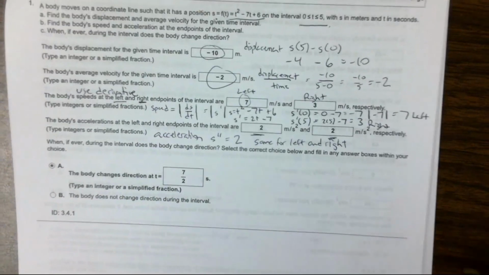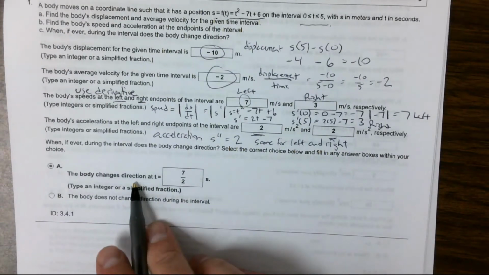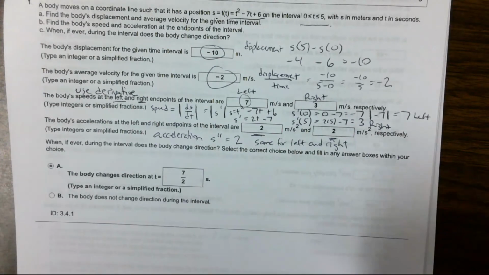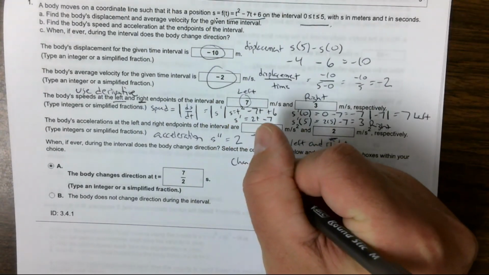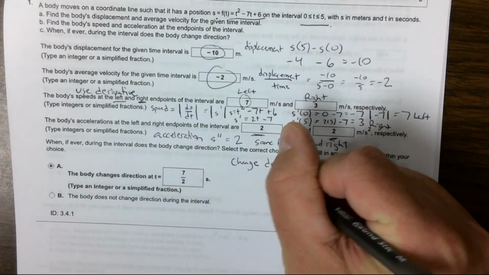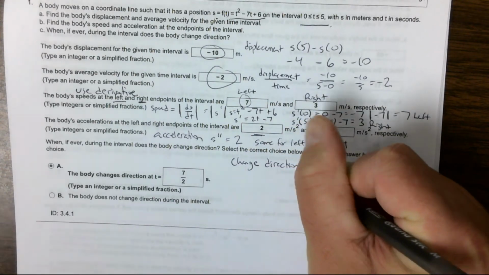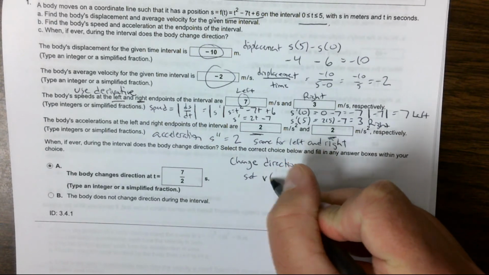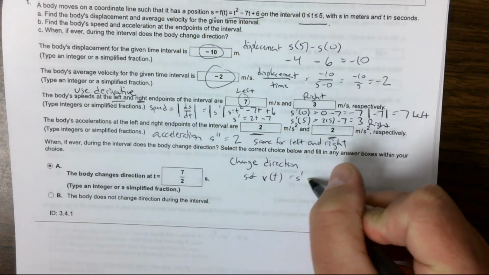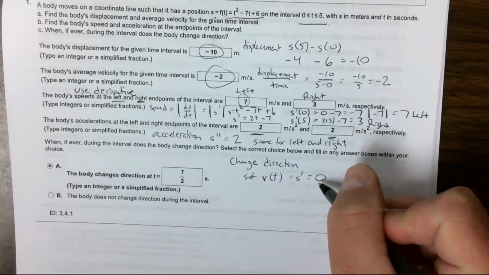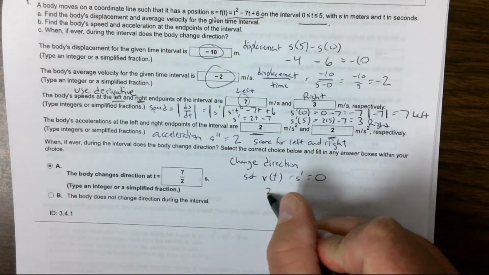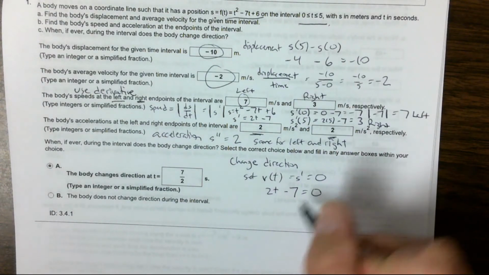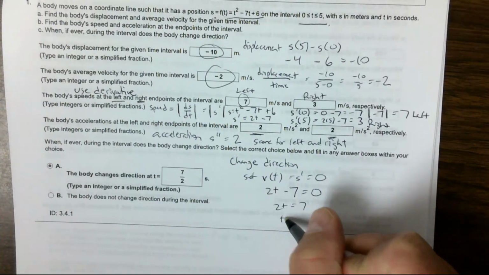Now the next part is about the changing direction part. So how you figure out about changing direction is you set v of t, or you could say s prime, equal to 0. So we have 2t minus 7 equal to 0, which means 2t is 7 and t is 7 halves.